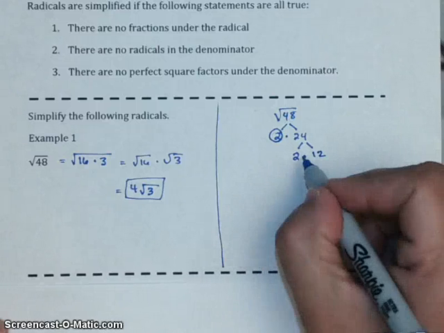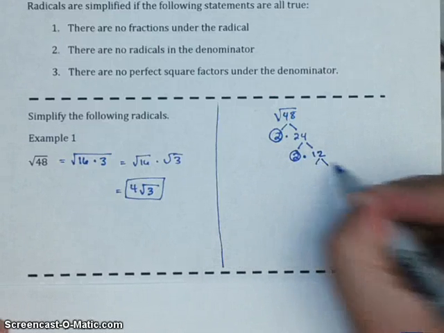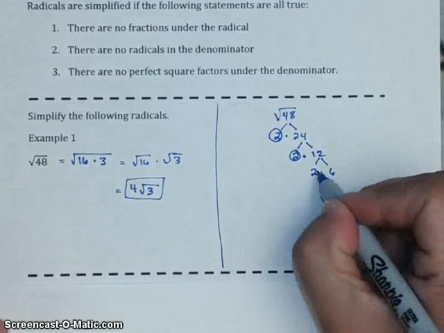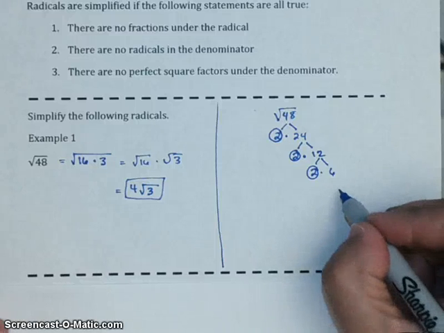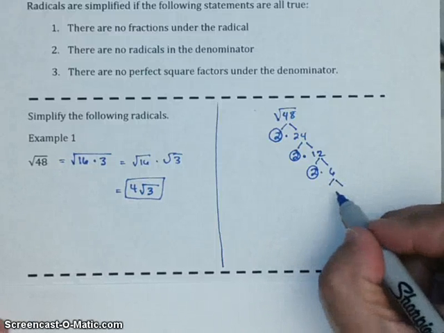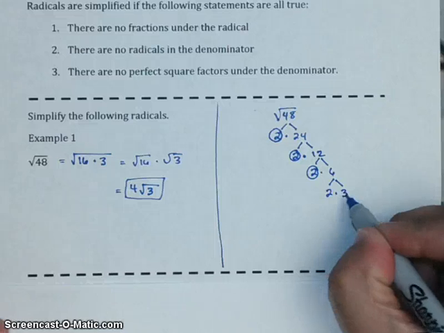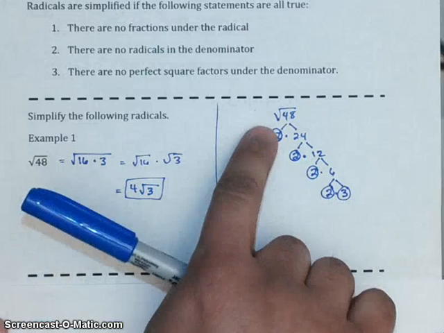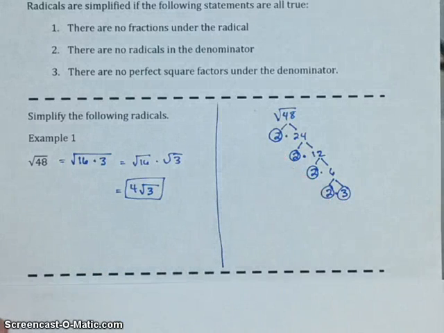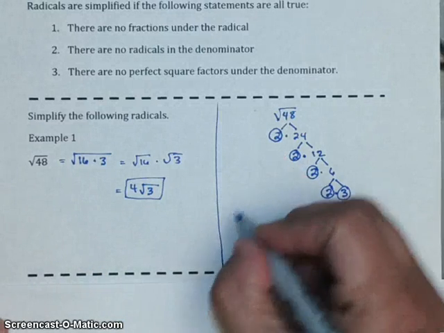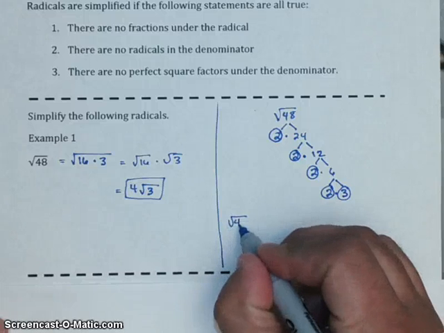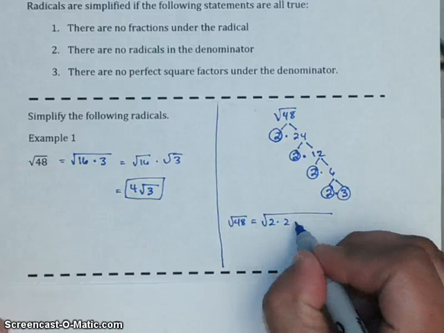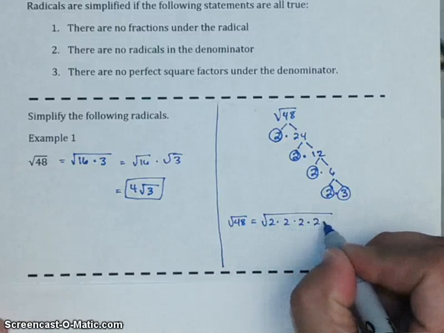So that would be 2 times 12. 2 is prime. Factor down 12 into 2 times 6. Then I'm going to factor down 6 into 2 times 3. These that I circled are all my primes. This would be prime factorization. So the square root of 48 would be equal to the square root of 2 times 2 times 2 times 2 times 3.